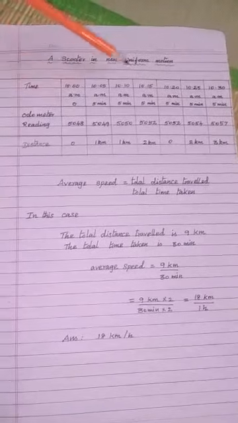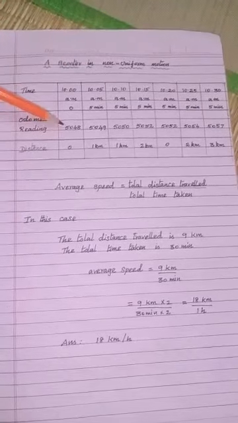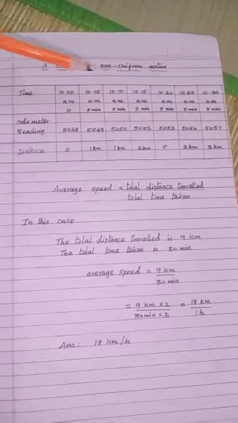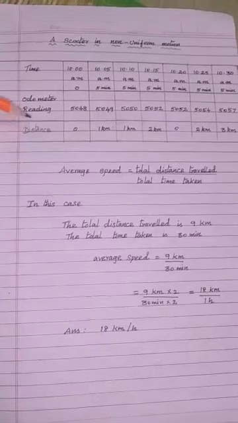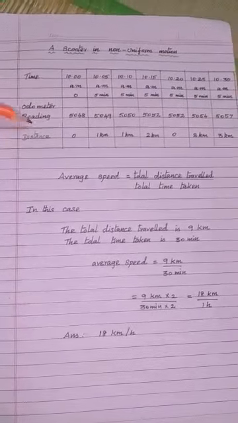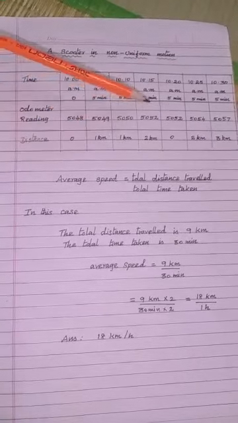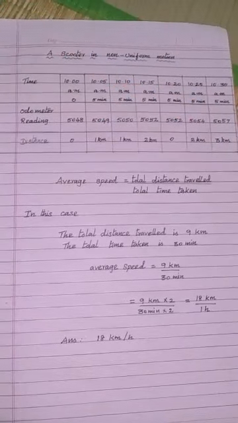10 a.m. to 10:30 a.m. This is the odometer reading 5048 kilometers to 5057 kilometers. Distance travelled in 5 minutes intervals. Here 1 kilometer, 2 kilometers, then 3 kilometers.